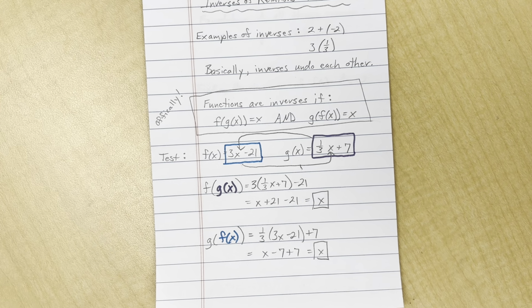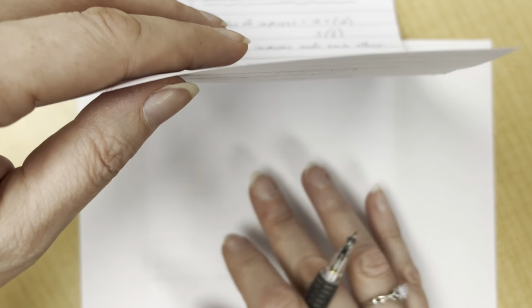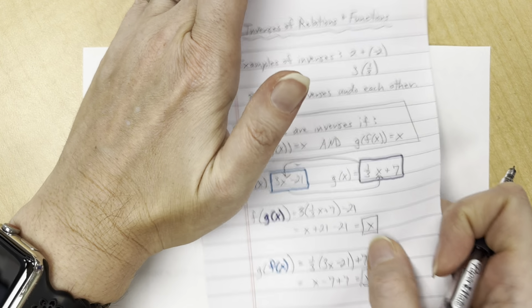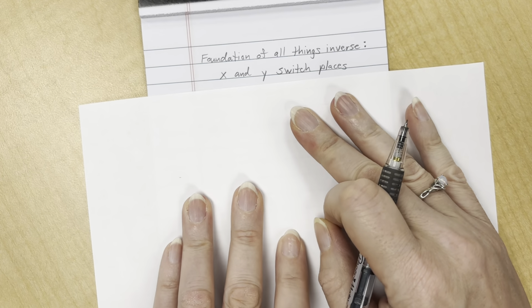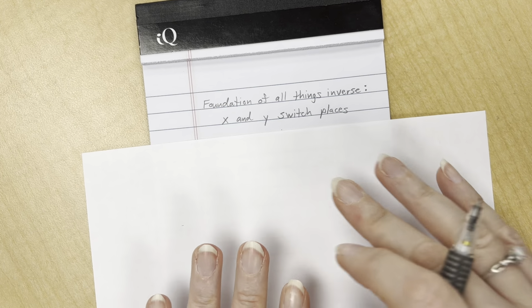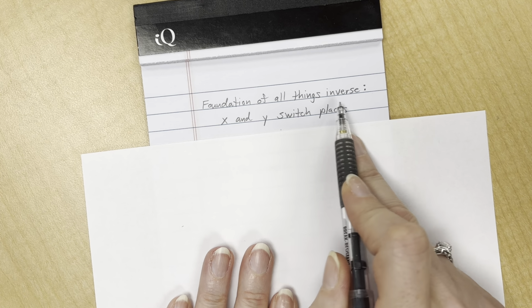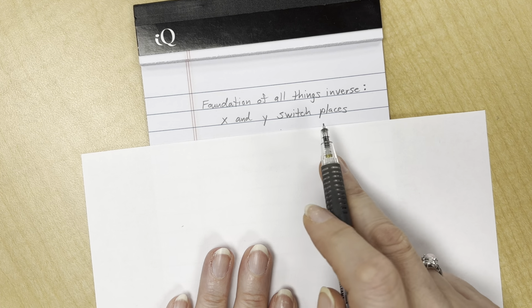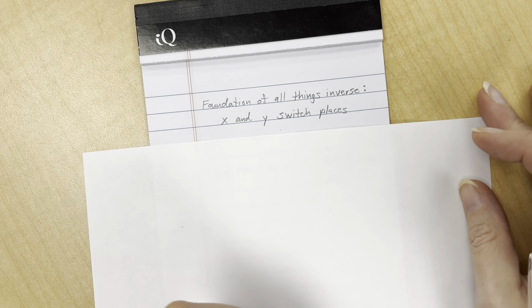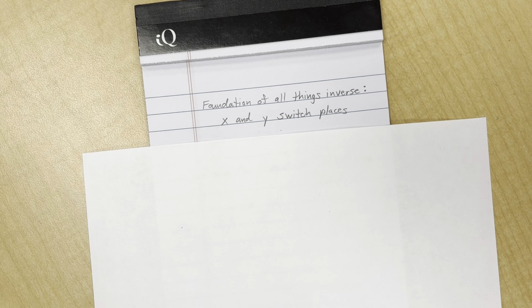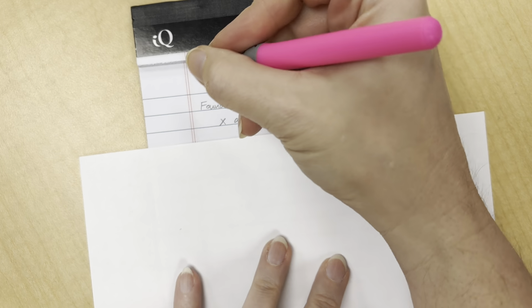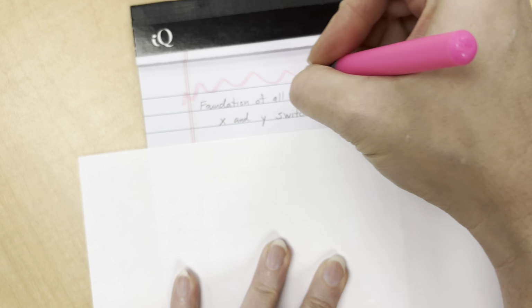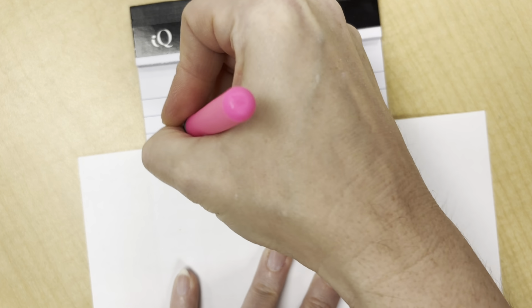Great, awesome. Now, that doesn't quite get at what I want you to know right about now. Ladies and gentlemen, we have one overarching fact that I would like to make sure that you take with you today, pretty please, with sugar on top. The foundation of all things inverse is that x and y switch places. While the official definition is nice, this is going to be a lot more meaningful to us. Decorate it in your notes.